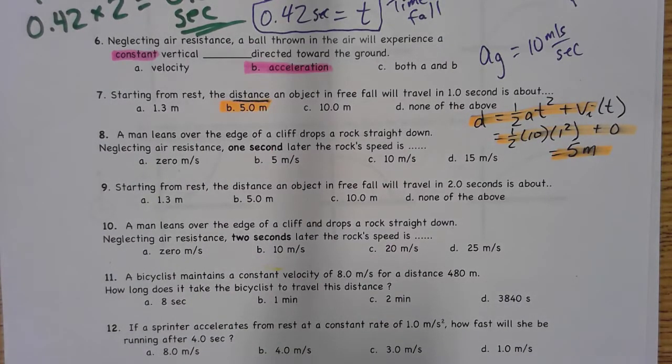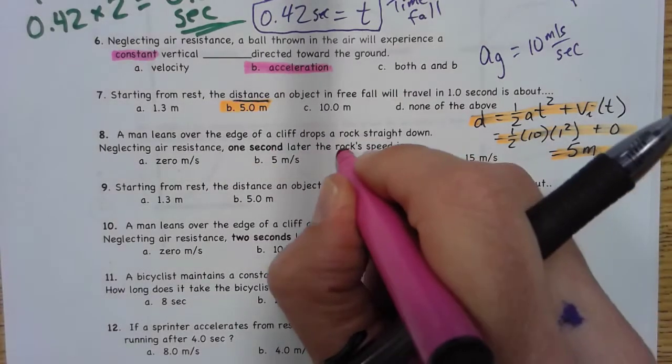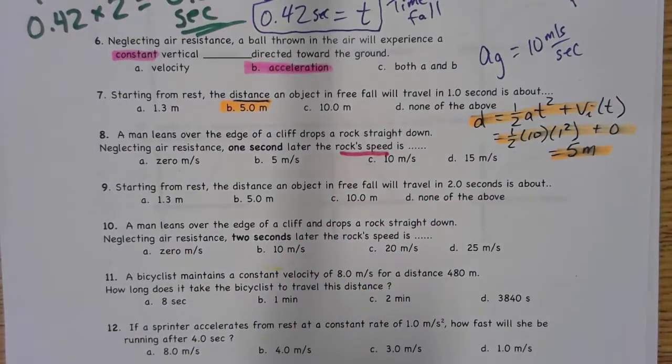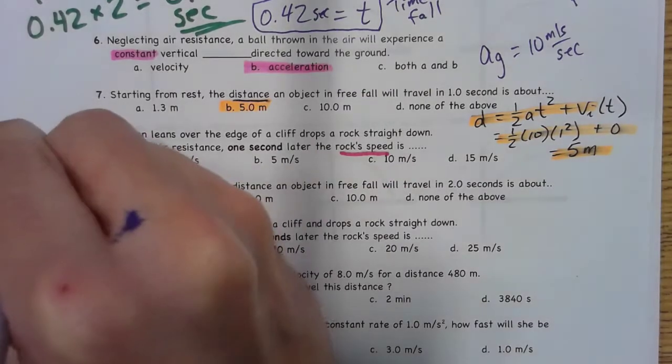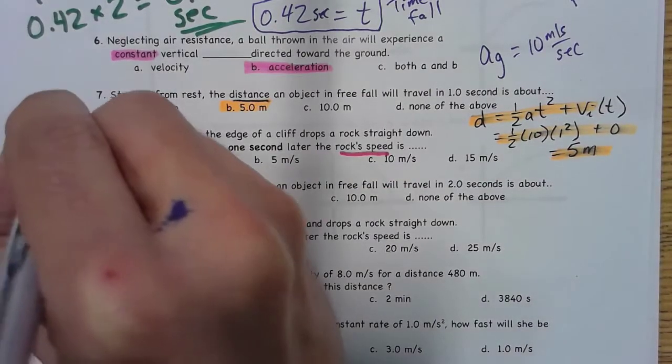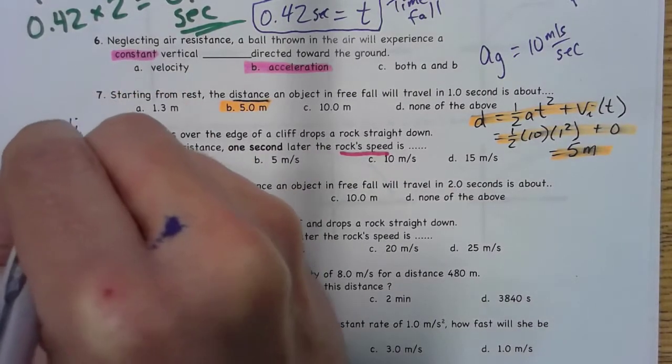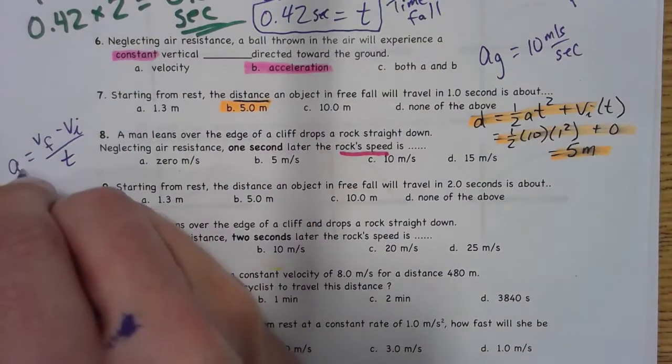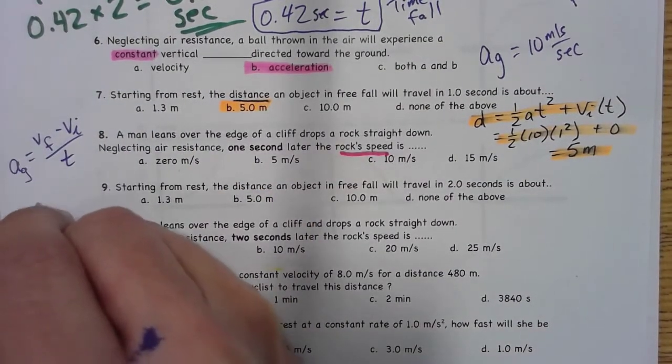All right, now it's how fast. So I always just take a deep breath and be careful. What's it asking for? If it's asking for the speed, how do I find speeds? Well, I've been finding speeds using this. What is our acceleration due to gravity? It's 10.